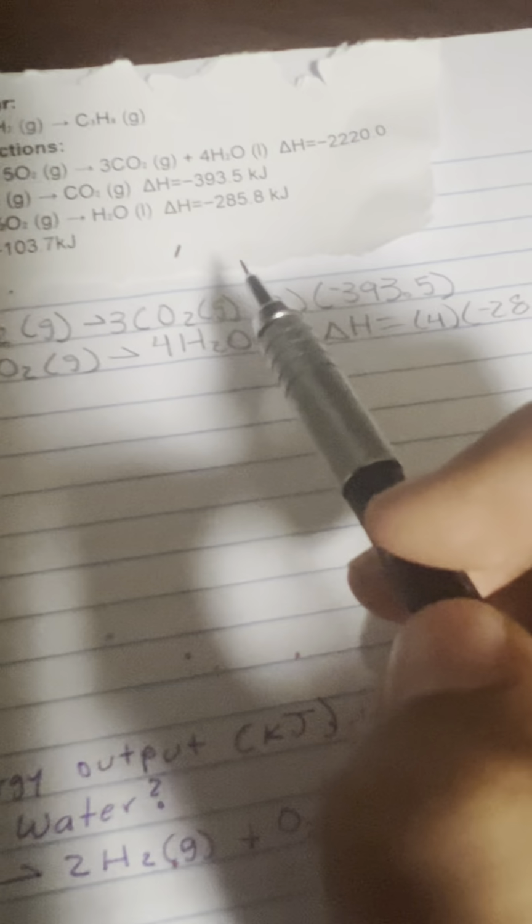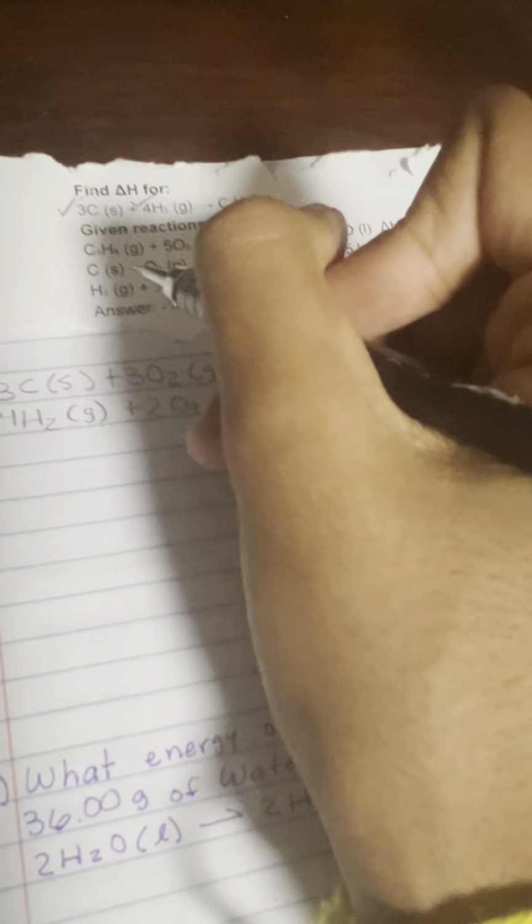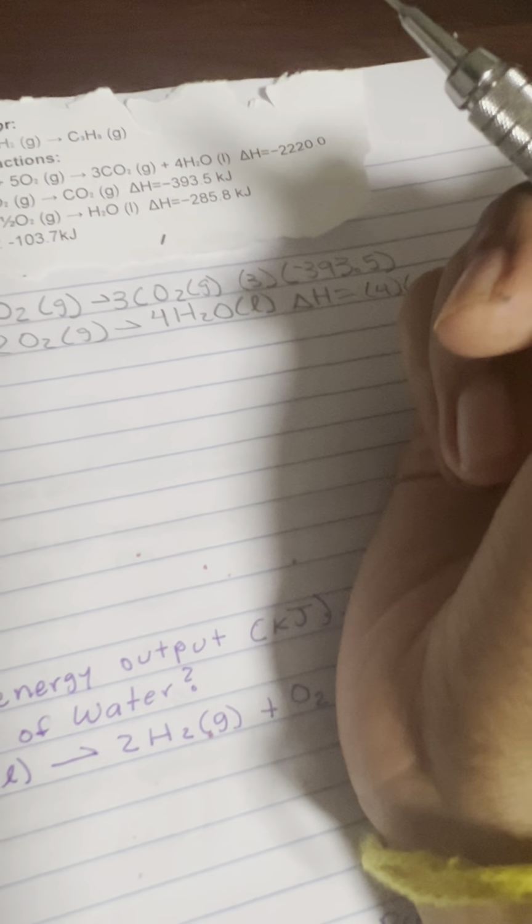The final one that we need to find is on the product side, which is the C3H8. So let's scan. Here in the first equation, it's on the other side. So what that means is that we will start our equation off by flipping it.